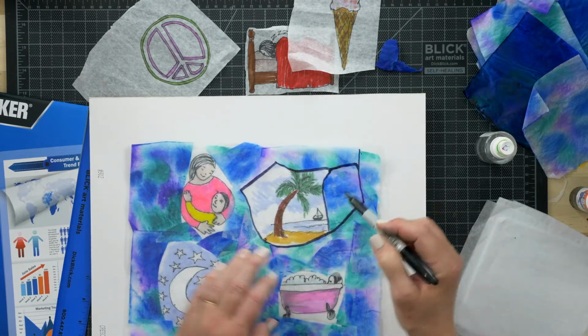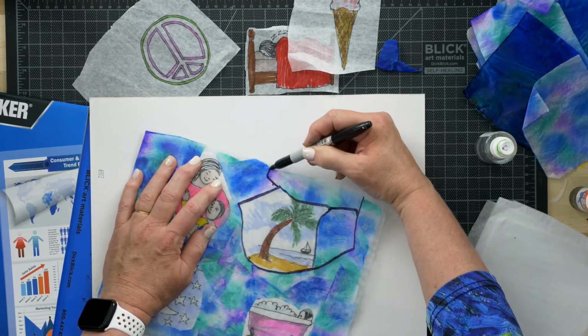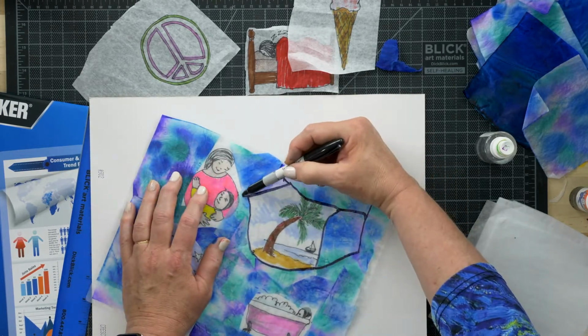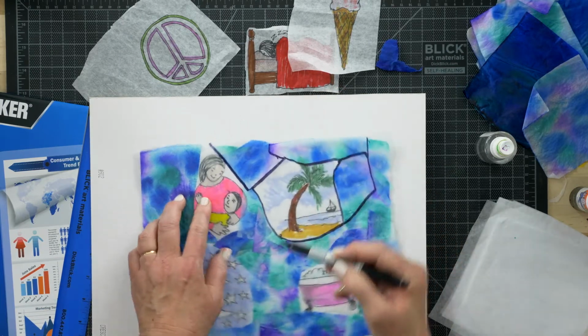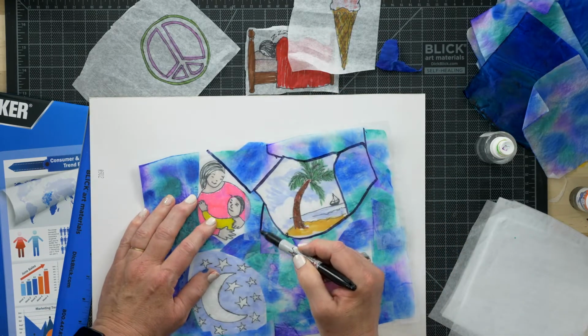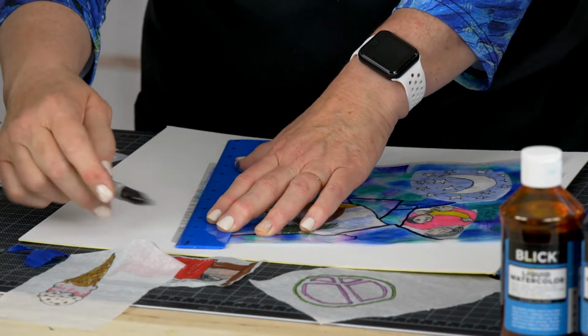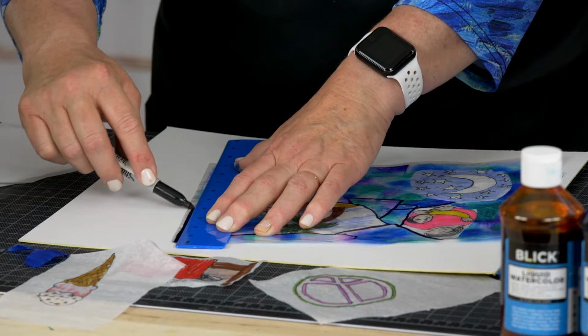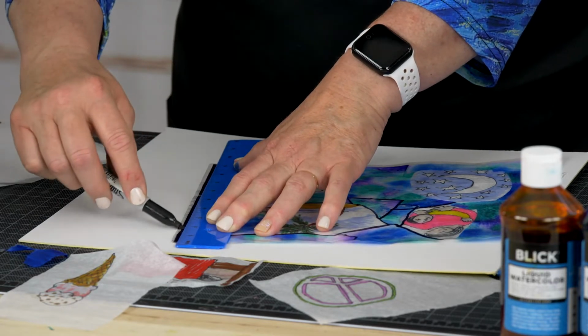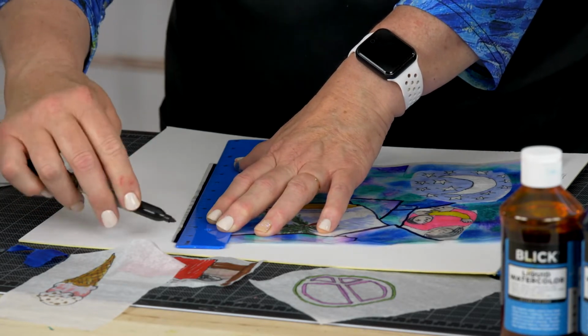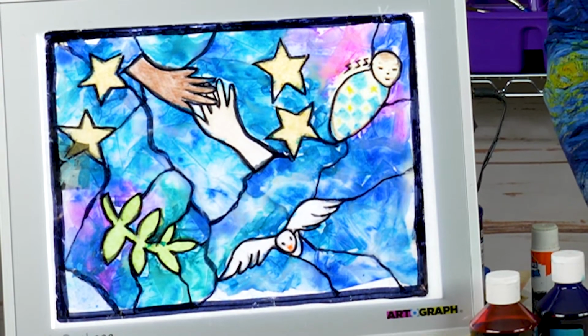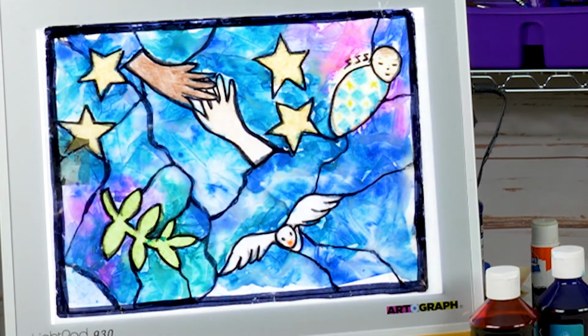And then I might want to create the lead lines where I see the pieces of paper. And really you can place them anywhere you feel like they should go. And if you'd like, you can create a frame around the piece by using a ruler and going around all four edges. So let's look at some examples with the light shining through.